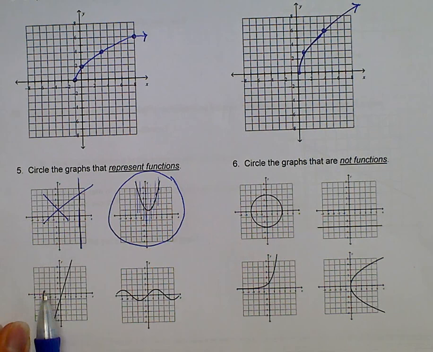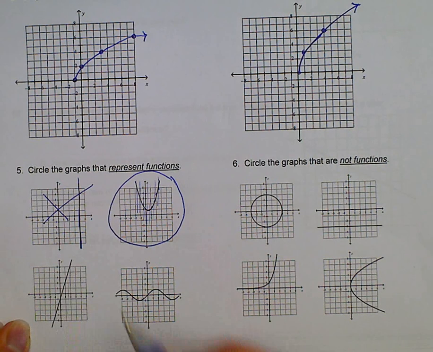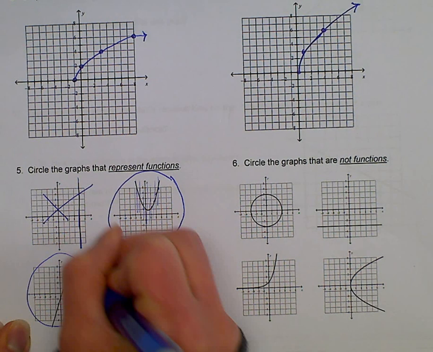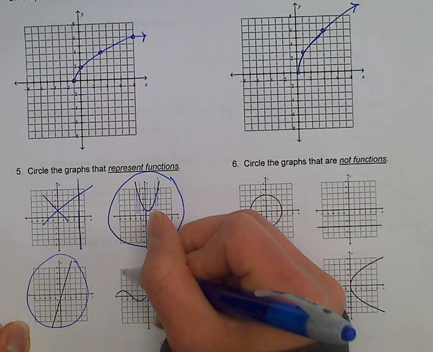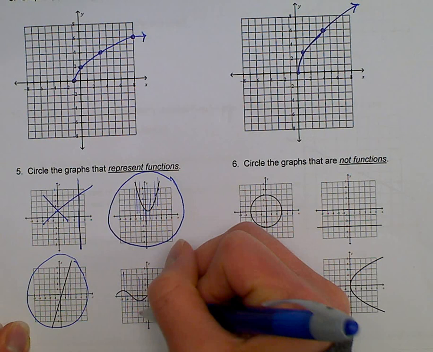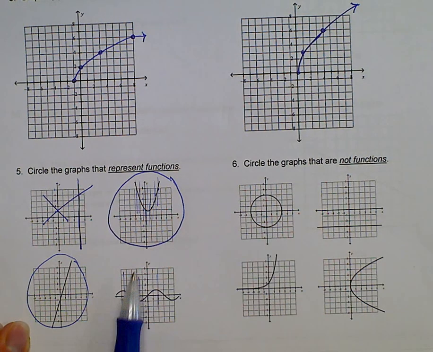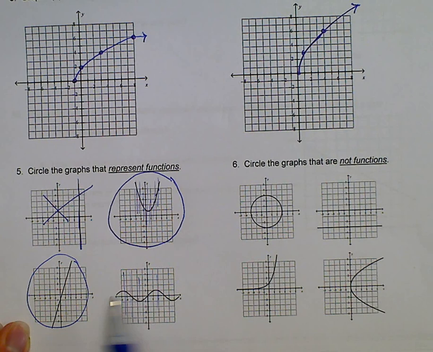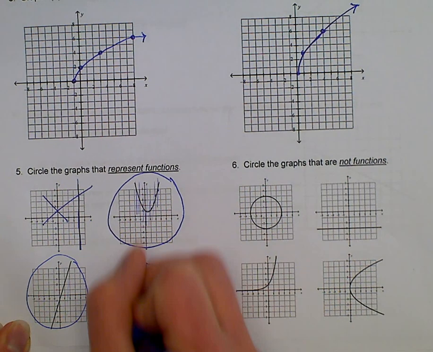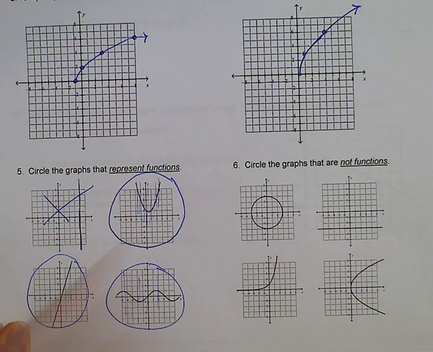We could take our pen or our pencil, we could go across the line. It's only going to intersect the line at exactly one point. So this graph is a function. The third one, again, we could draw a vertical line through any point, or we could take our pencil or pen and go across this wave, and it's only going to intersect the graph at only one point at a time. So this is also a function.